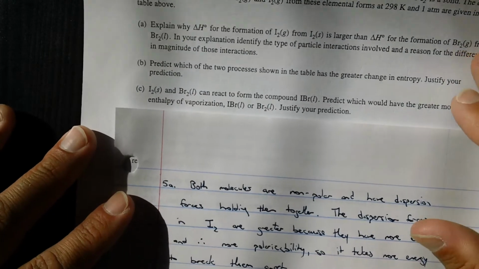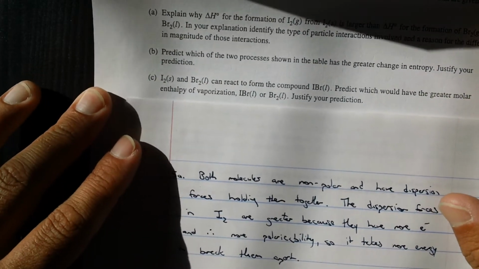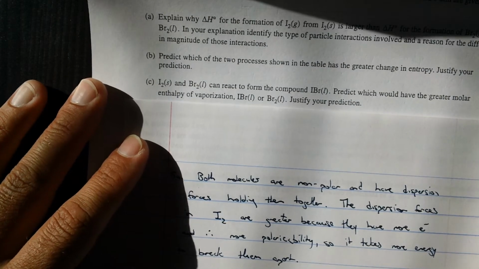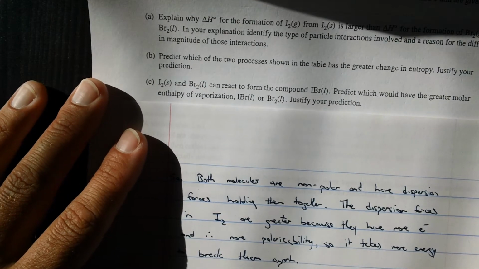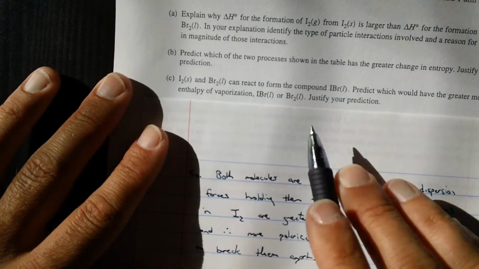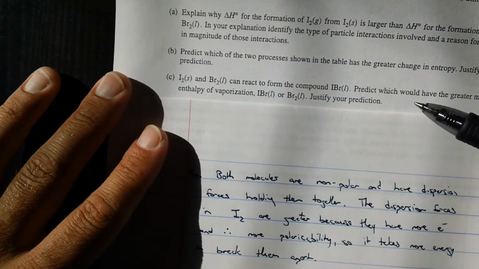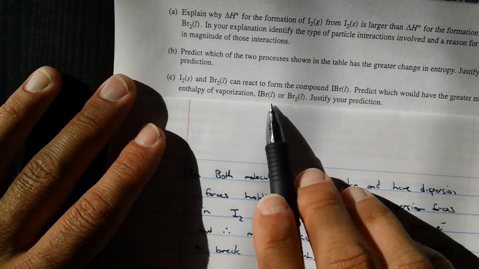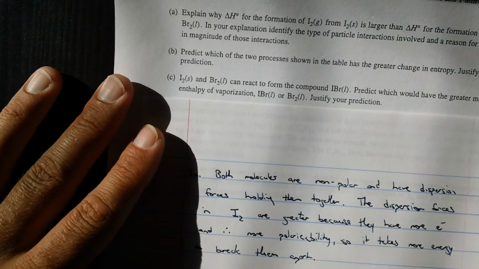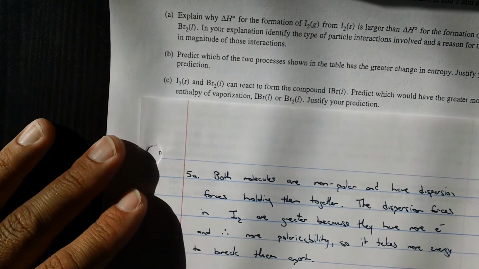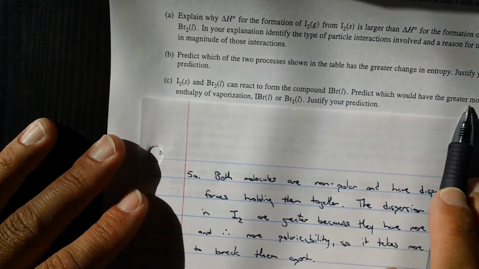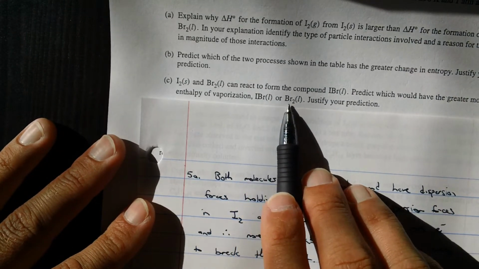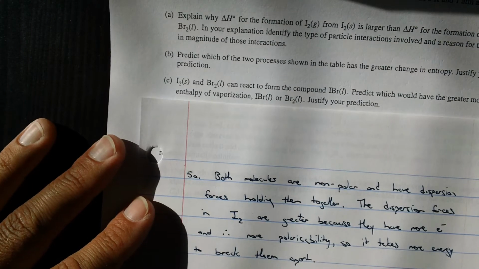And part C says iodine and bromine can react to form the compound IBr. Predict which would have the greater molar enthalpy of vaporization, IBr or Br2. This is kind of talking right back up to the initial question, except now we have these two compounds we're comparing, and so we need to look at intermolecular forces again. IBr here is going to have the greater molar enthalpy. Why? Because it's polar. It has dipole-dipole forces, where bromine only has London dispersion forces.